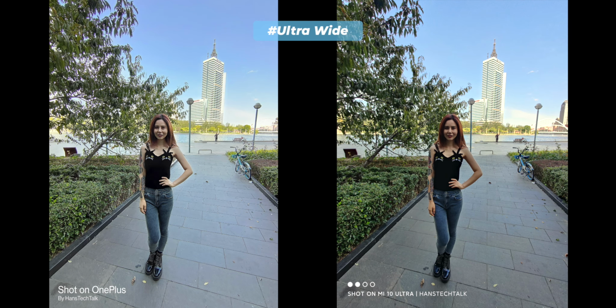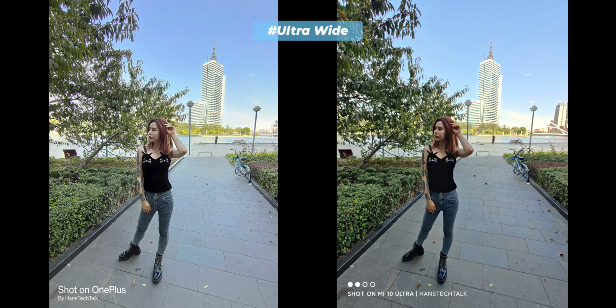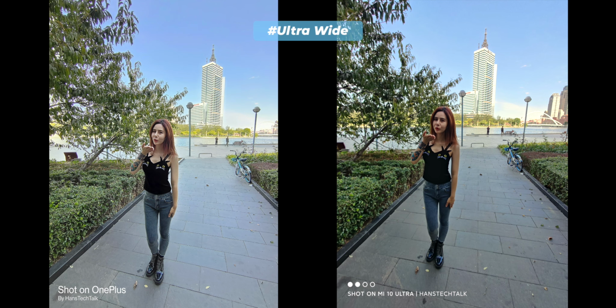Once in a while, this OnePlus 8T will show some magic, and yeah, this will produce a very nice, lucrative, attractive picture, but in most instances, Xiaomi Mi 10 Ultra does produce the better image, and I don't think that you need to crop in to find the differences.